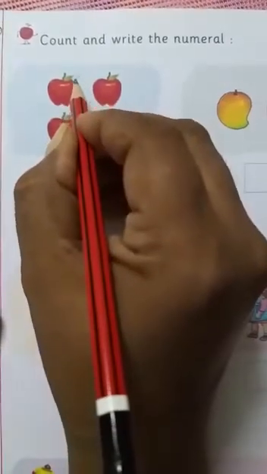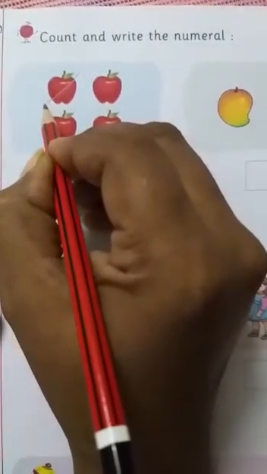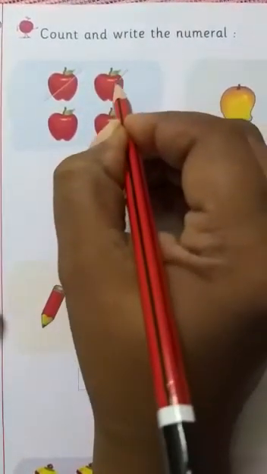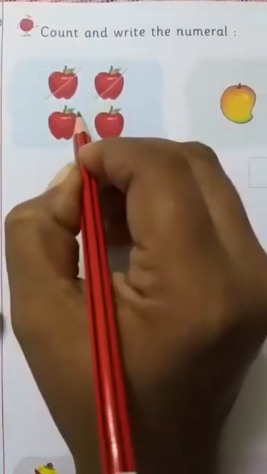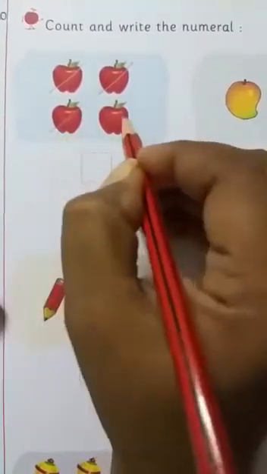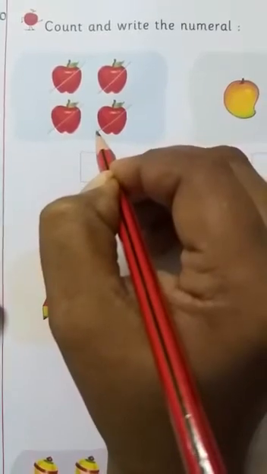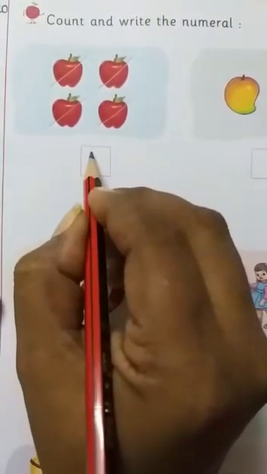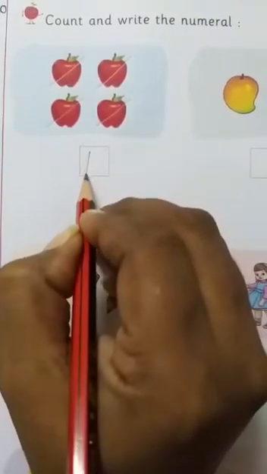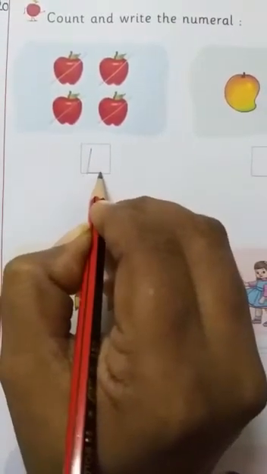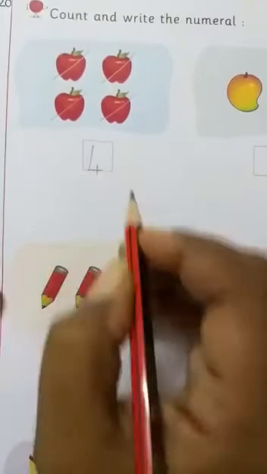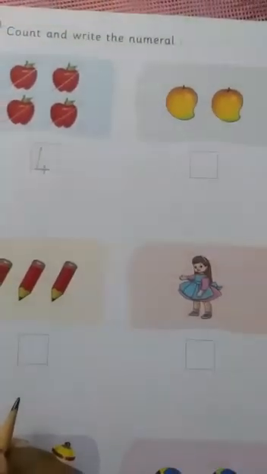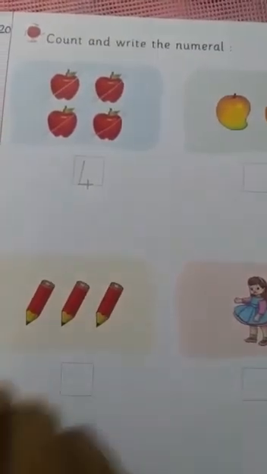So we'll say 1, 2, 3 and 4. So how many apples in all? 4. So where will I write? I will write it here. Okay, so you make a slanting line, sleeping line and a small line, and I have 4 apples. Isn't it easy? So we'll strike each object and then we'll count.